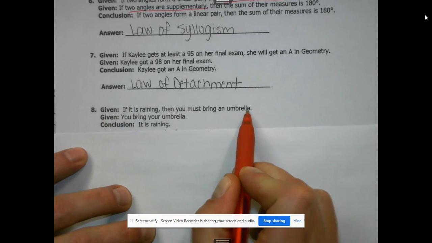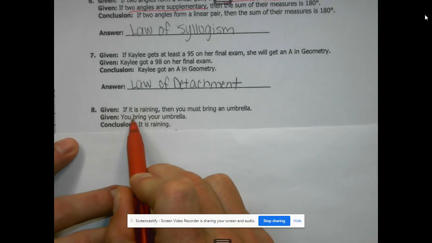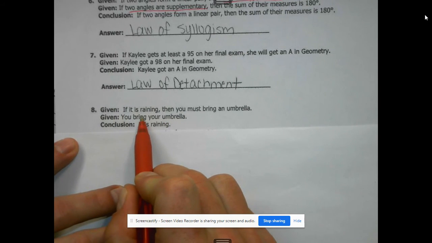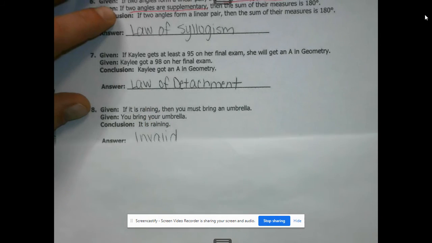If it is raining, then you must bring your umbrella. You bring your umbrella. Now, this one's backwards, right? If it was raining, then I could bring the umbrella, but this one does not match up right here. Possibly law of detachment, but nope, invalid.